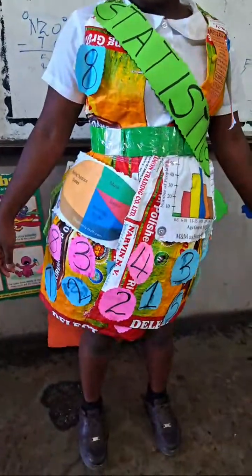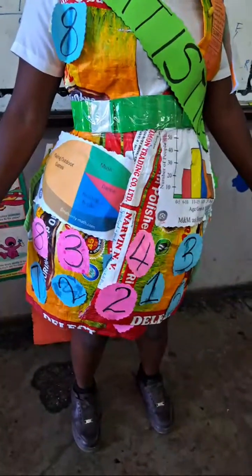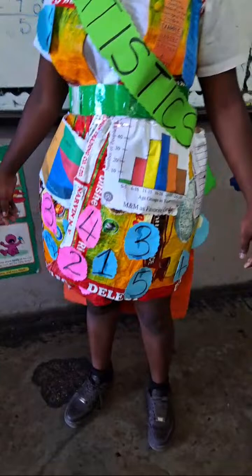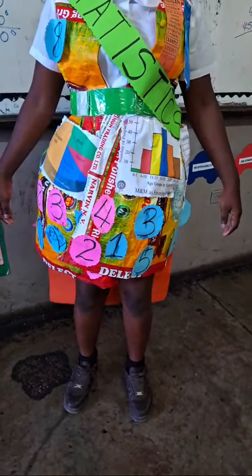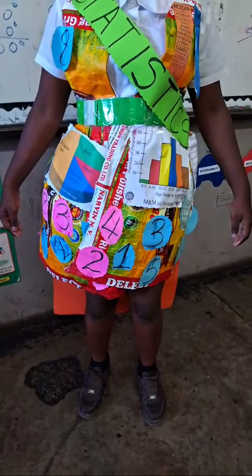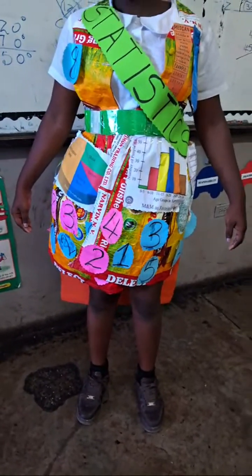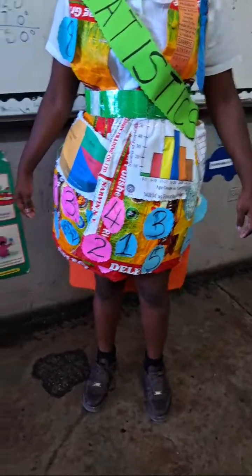So we have a beautiful girl right here. Look at Miss Statistic. These children, they are very talented. Look at how beautiful her outfit is. Oh my God, I'm telling you, children are so talented. And I must commend the parents. They are doing a fantastic job. All right, so we have Miss Statistic right here. Thank you, Miss Statistic.